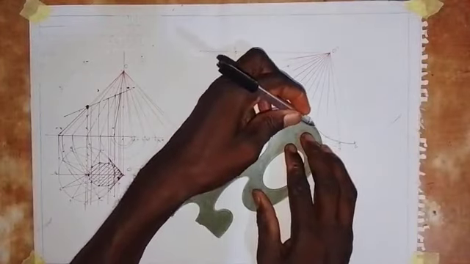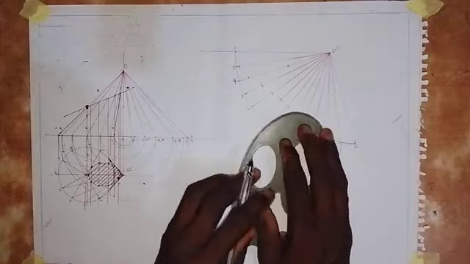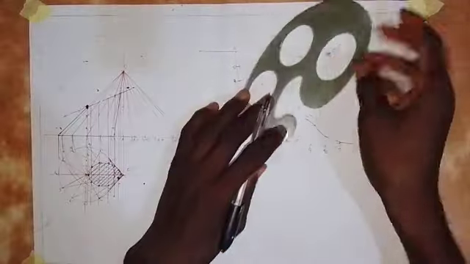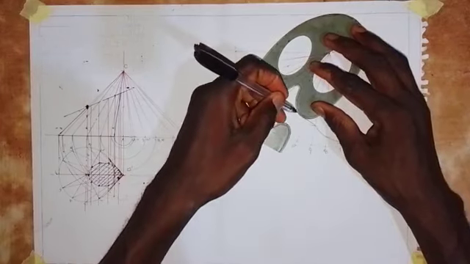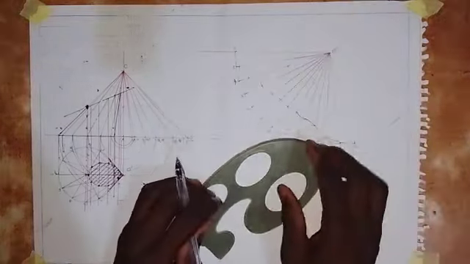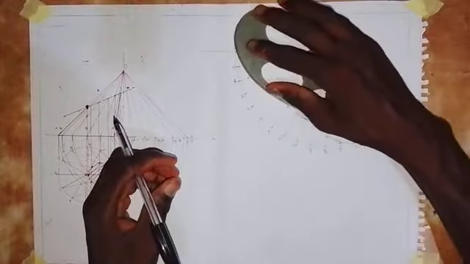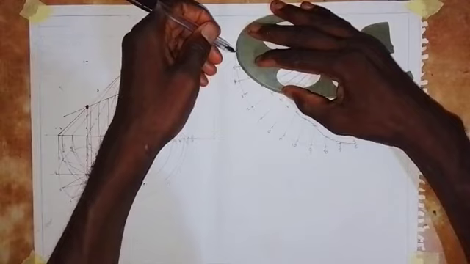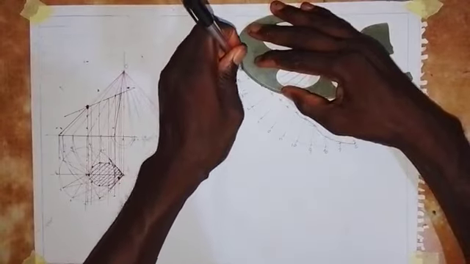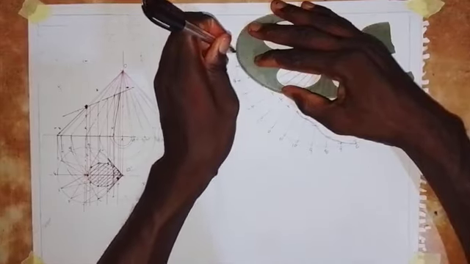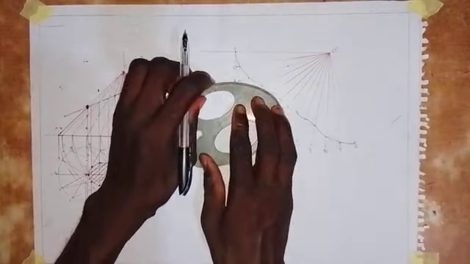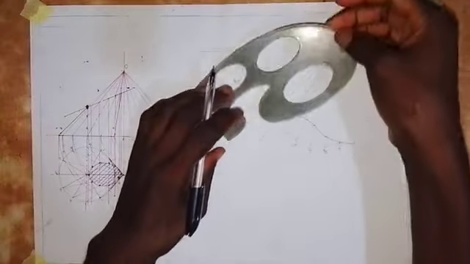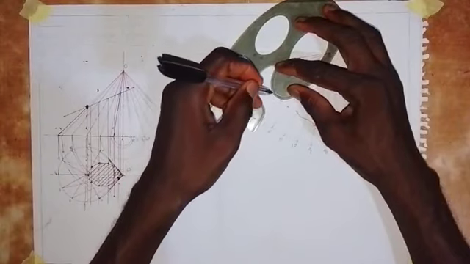So I have to produce a curve here like this. Here I will have the curve. Then I'll come here and draw this, and I'll produce this.